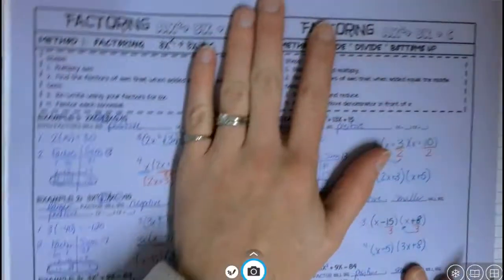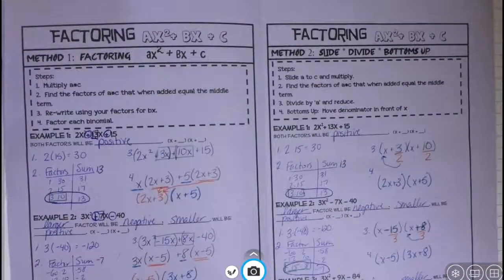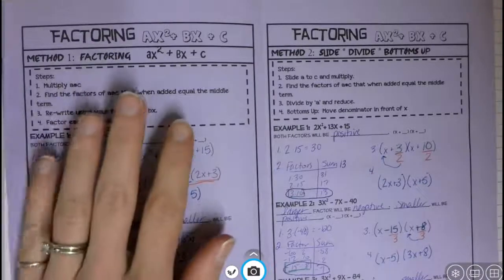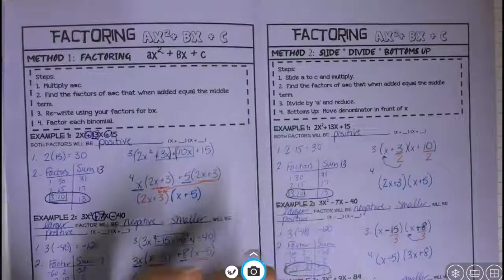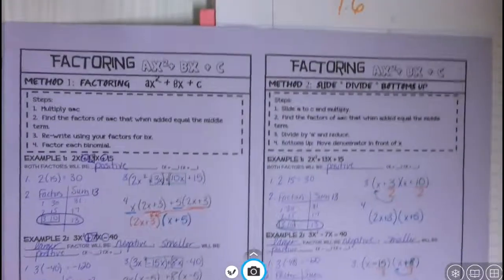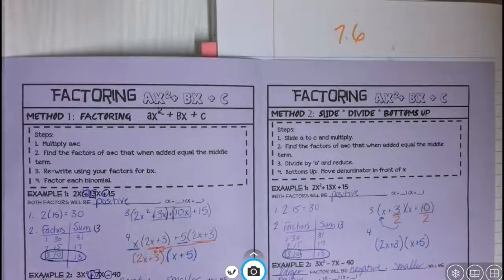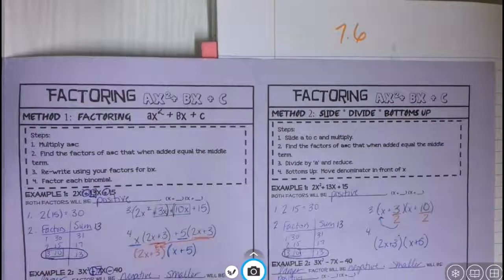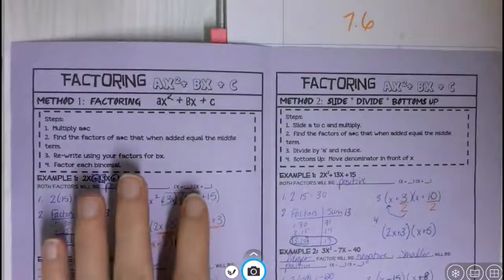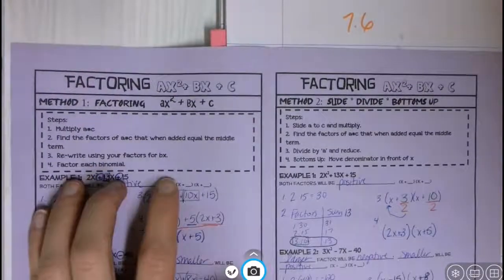So there's 2 different methods to do this, and they're really the same thing. This one I think is easier, but they both work the same, which is pretty sweet. So now I'll walk through a couple with you, and then you're going to walk through 2 by yourself, okay? So for this first method, we're going to follow these steps.